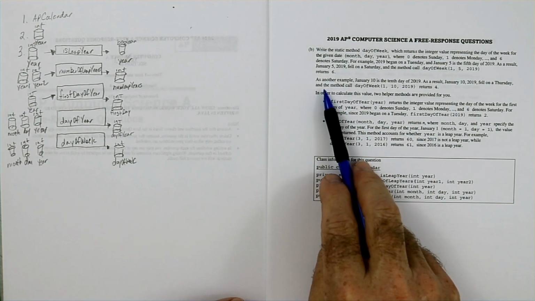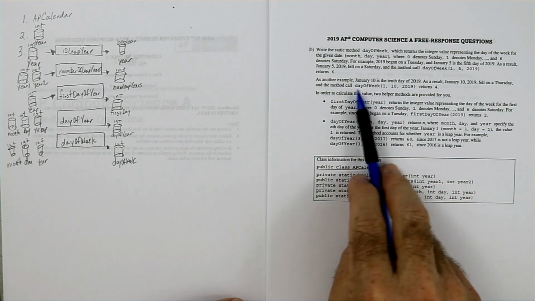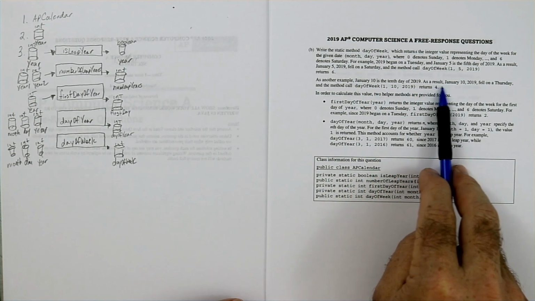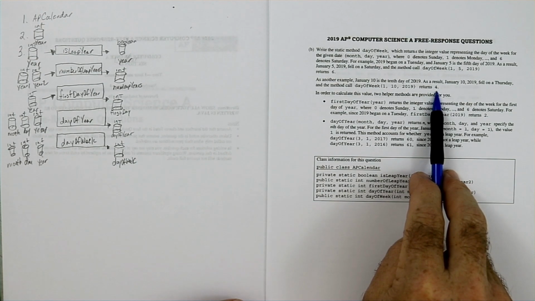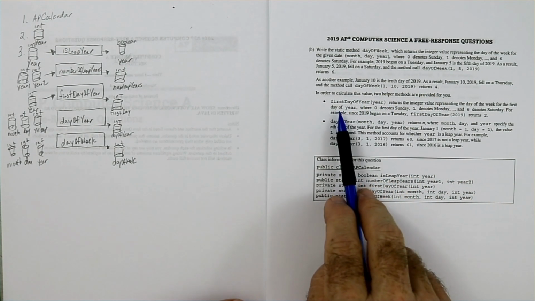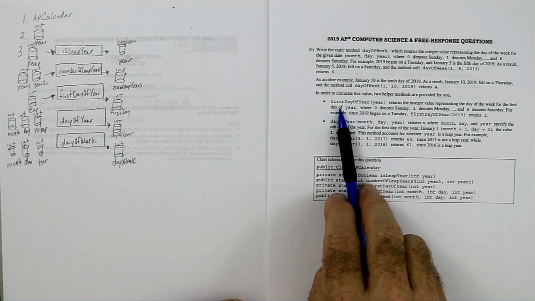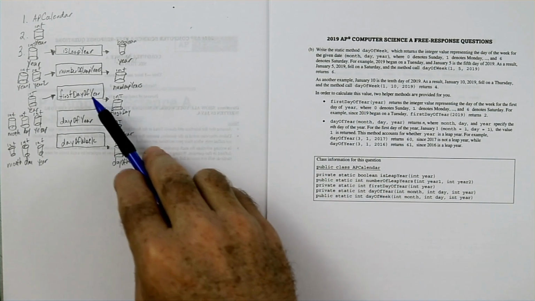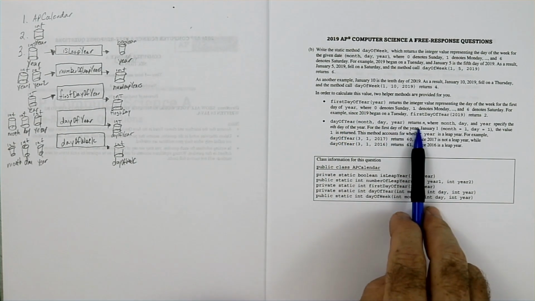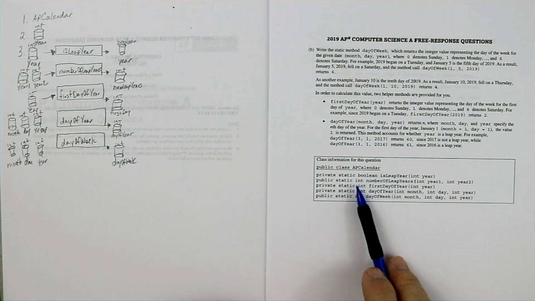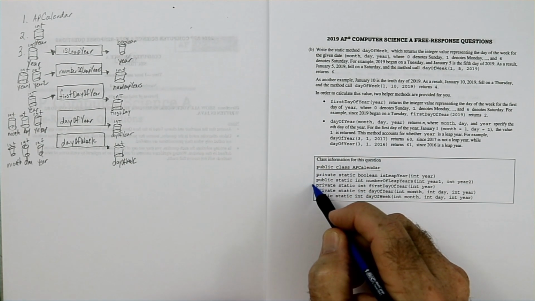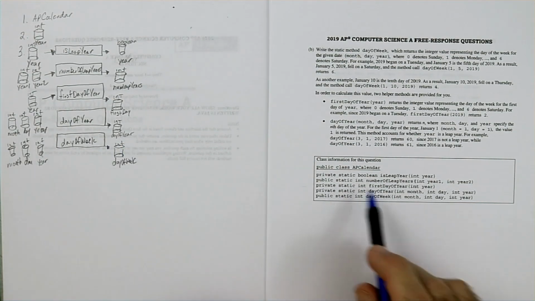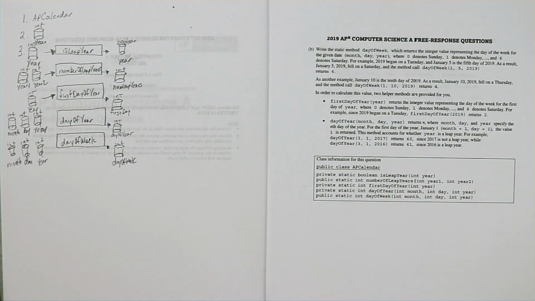All right. Here's another example they give you. Okay, so January 10th is a 10th day. As a result, 10/10 fell on Thursday, and the method recall returns a 4. Okay. All right, so we kind of get what's going on, okay? They give you these methods, first day of year, which is right here. They give you day of year, okay, which is right here. All right, here's all these methods. And of course, you've already diagrammed them over here, so you don't even need this, and you're through this thing already. Okay. All right, so let's now go on to the question.